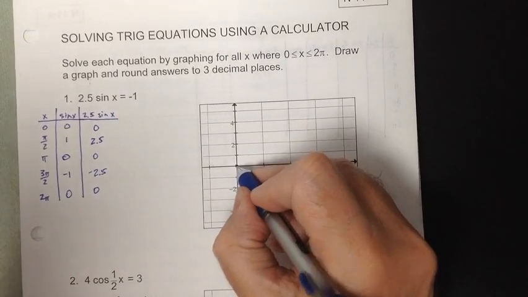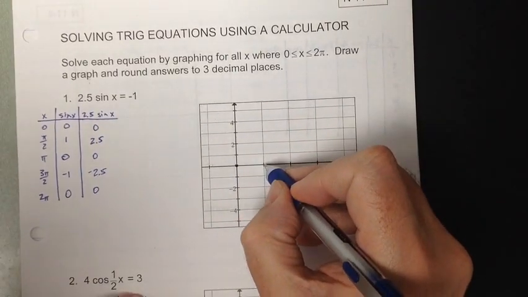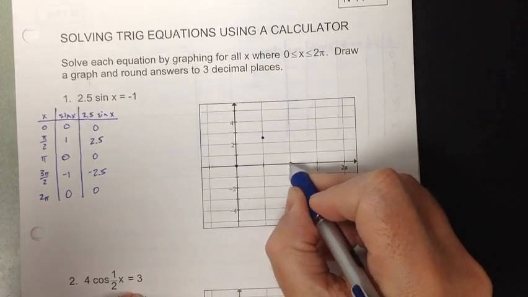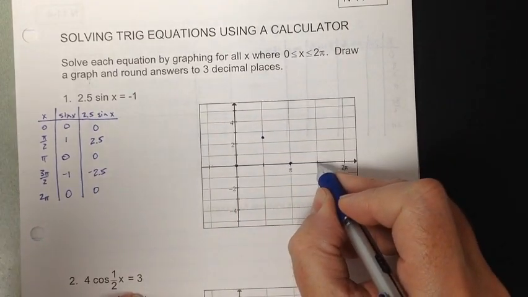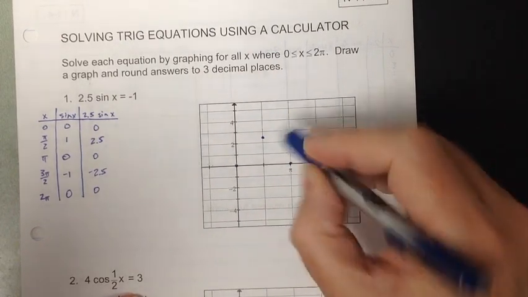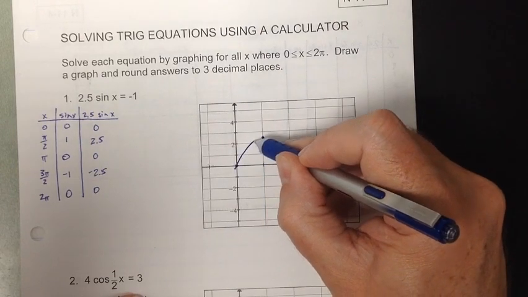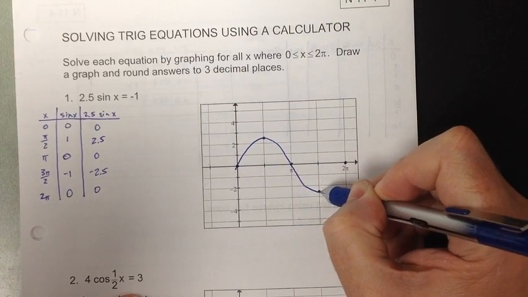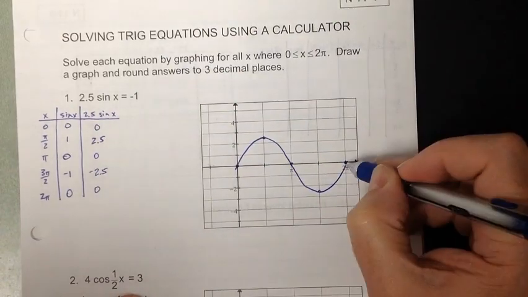So I'm at 0, 0. At pi halves, I'm at 2.5. At pi, I'm back to 0. At 3 pi halves, I'm at -2.5. And at 2 pi, I'm back to 0. I'm going to connect this with a curve, and remember, we're only looking between 0 and 2 pi, so it's really as far as I need to go here.